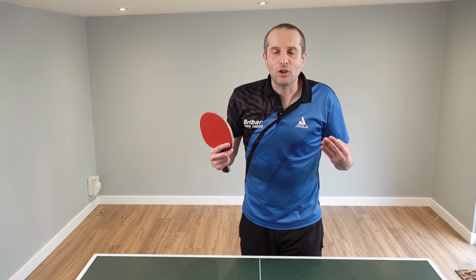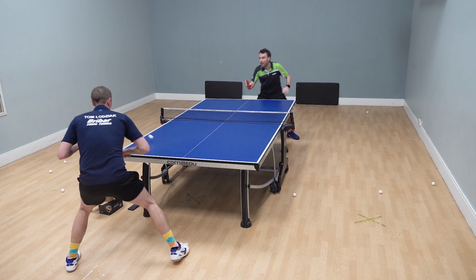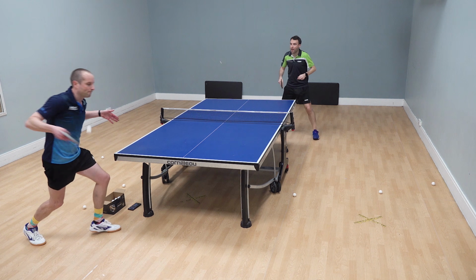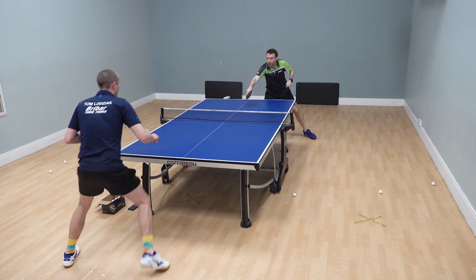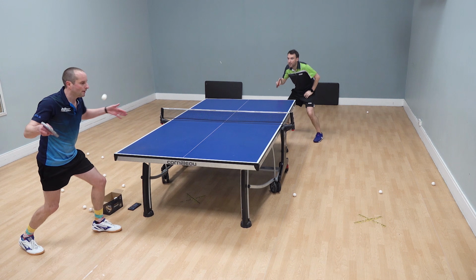So when should we use this stroke? Well, when we have backspin. So in the previous shot when we were talking about pushes, when we were putting backspin on the ball, well, one way of overcoming these shots is to play topspin against backspin.